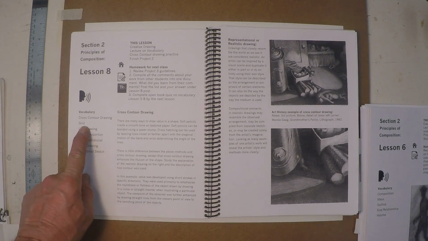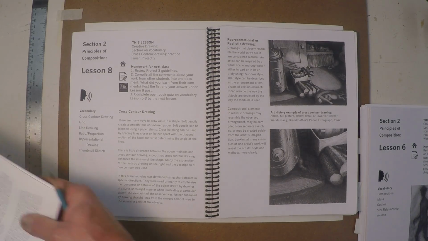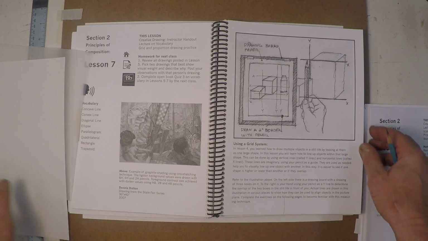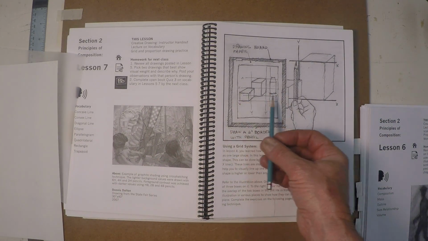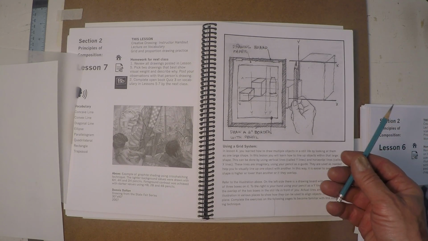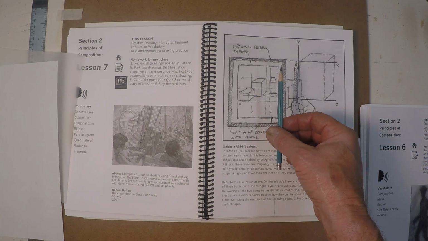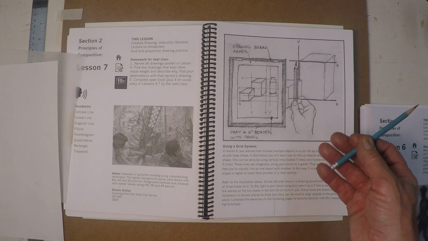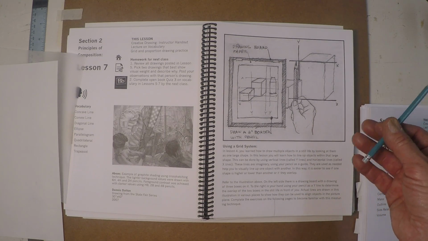The grid system, I've got another book here. I'll just bring this one over. And this was in lesson 7. And we talked about the X and Y axis. We'll be using this quite a bit throughout the semester, and how to line up those rectilinear shapes again. Also, the grid system can be used in another way to enlarge or reduce objects.